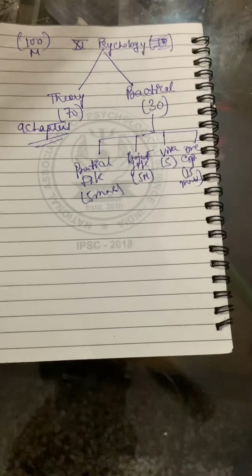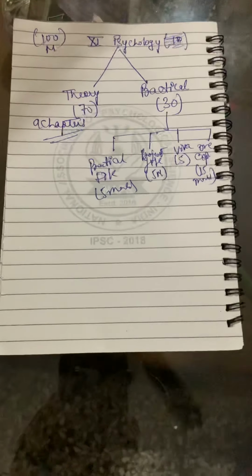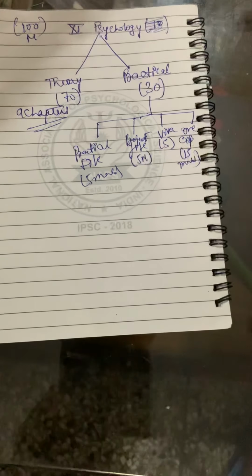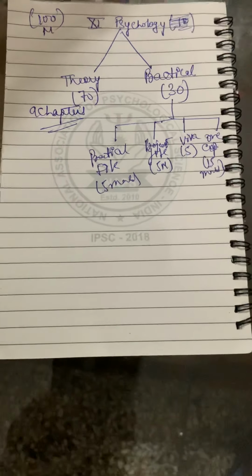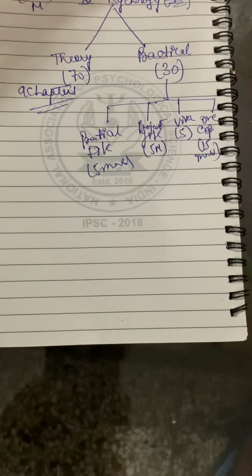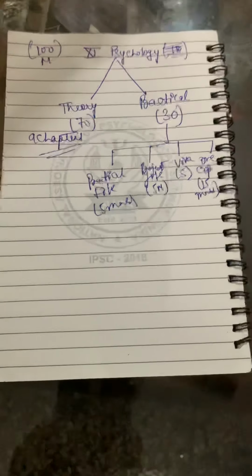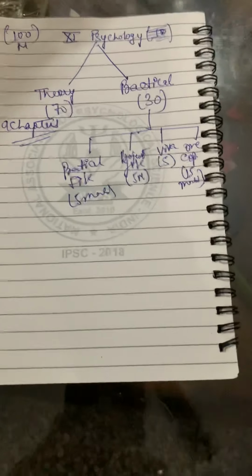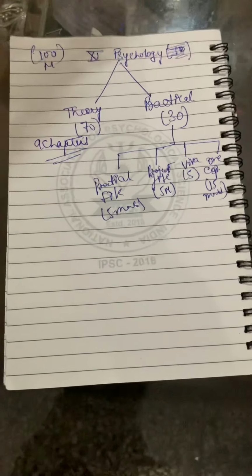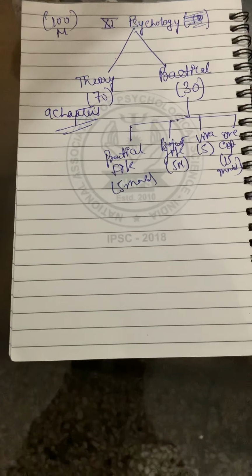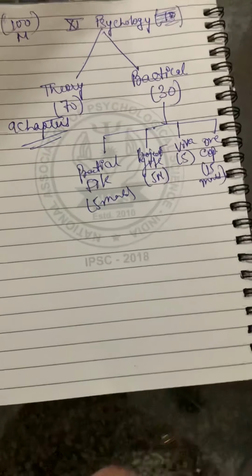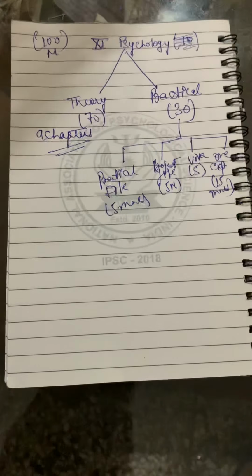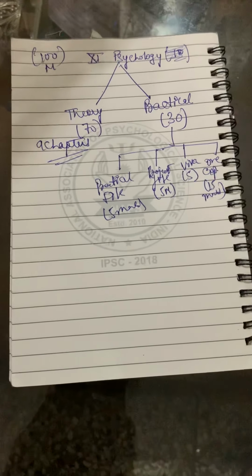Now, coming to the syllabus part, which is your theory part, the first chapter in your NCERT book is What is Psychology. Psychology is formally defined as a study of human behavior, experiences, and mental processes. Now, what is human behavior and how is it related to psychology?